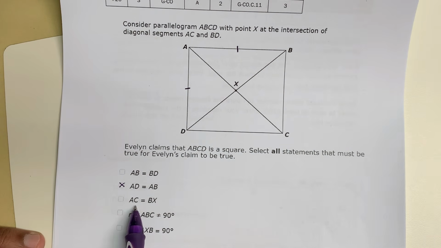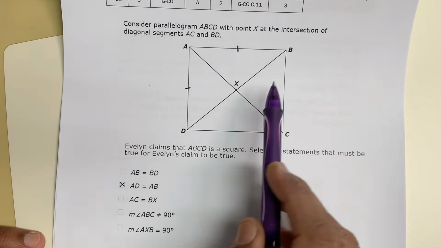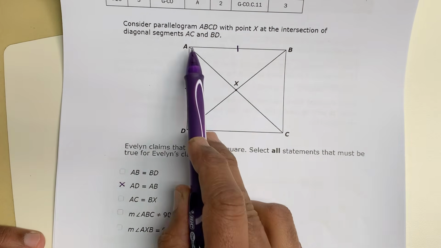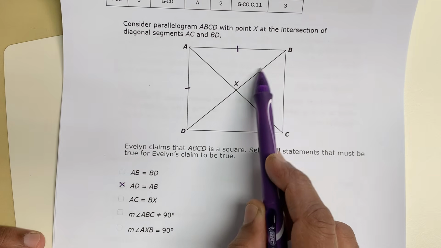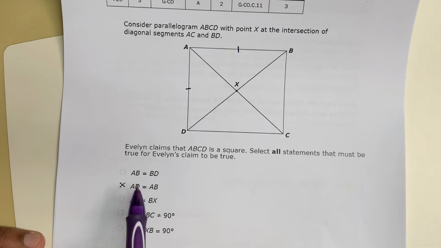Next statement, it says AC has to equal BX. And you can see obviously that is not a true statement. AC is not equal to BX. Let's go to the next one. It says measure of angle ABC is not equal to 90.